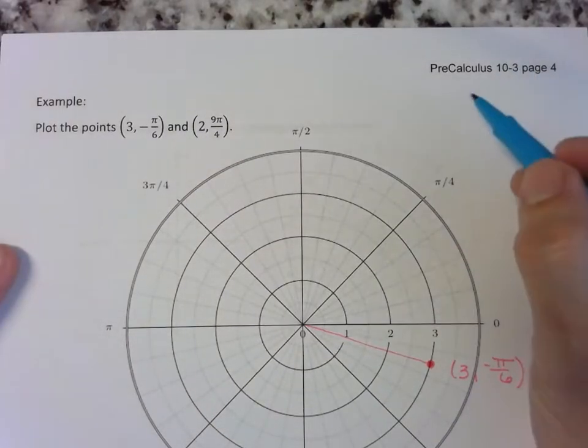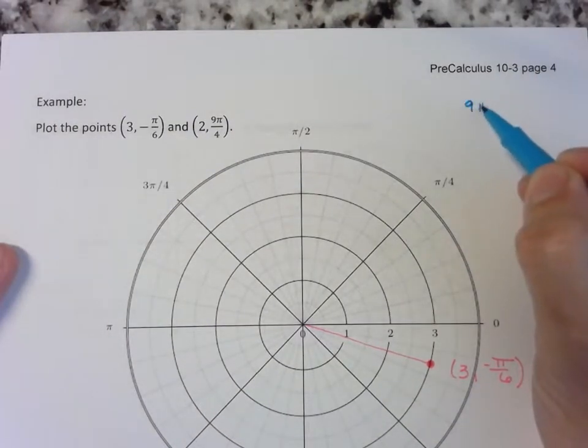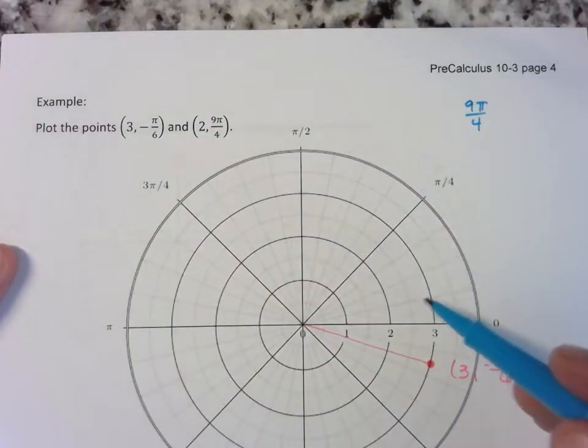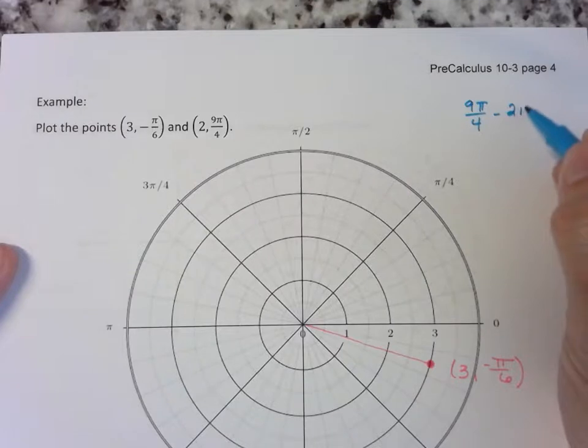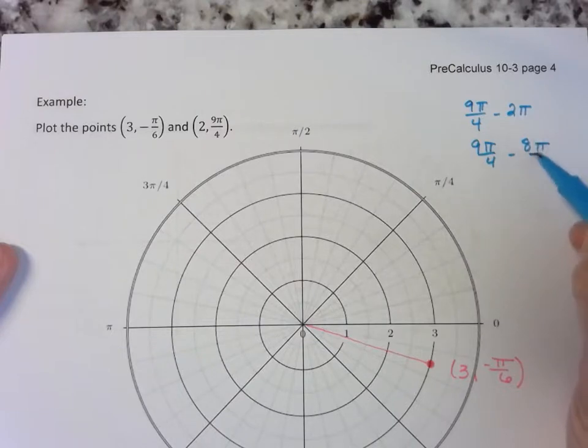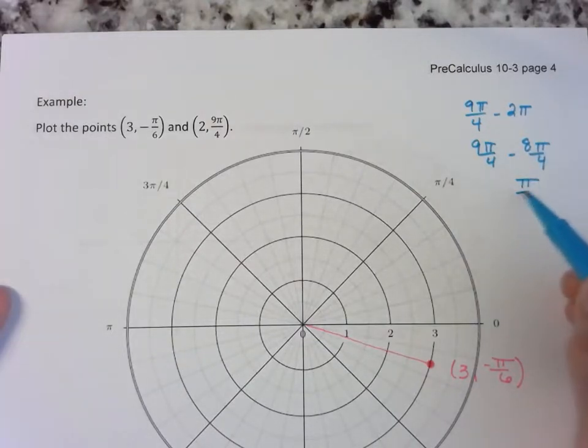Well, 9π/4 is actually greater than a full circle, right? So let's subtract 2π. That's going to be 9π/4 minus 8π/4, because 8 over 4 is 2, right? And we just get 1π/4.